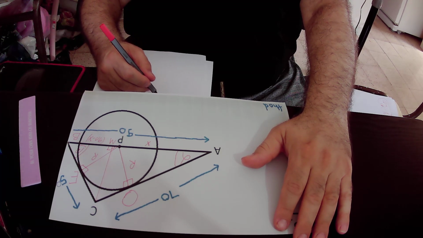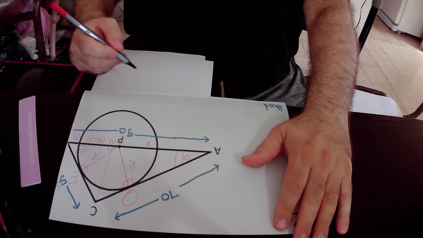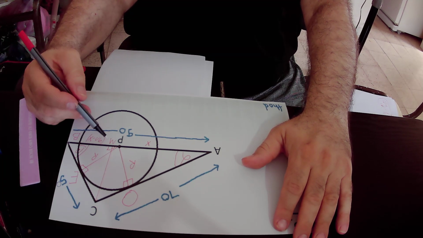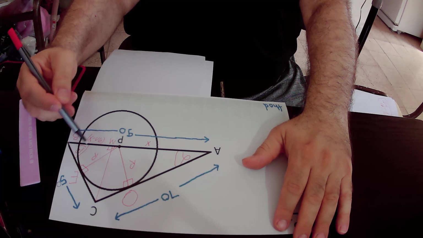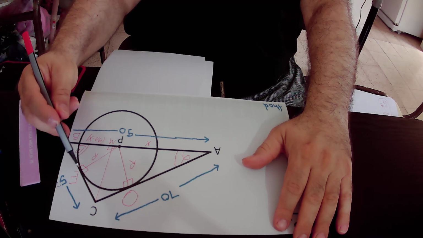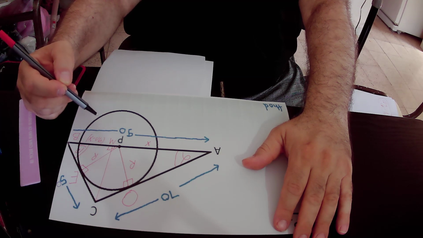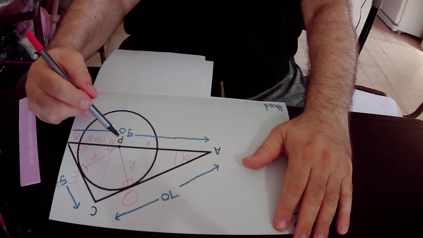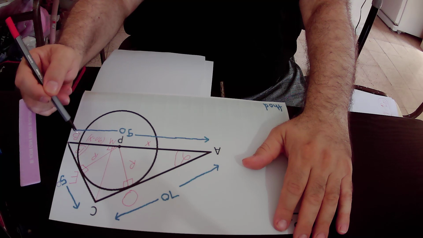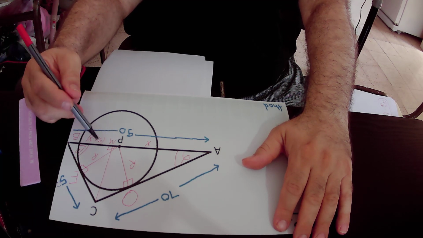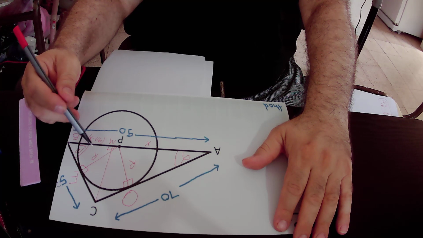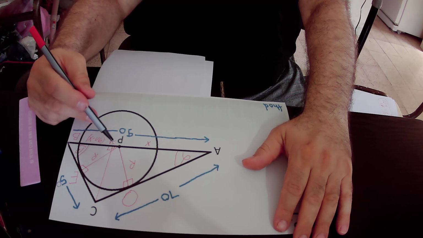So in total, sine beta equals EP over PB.